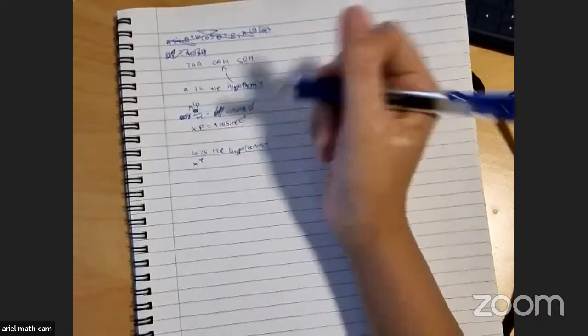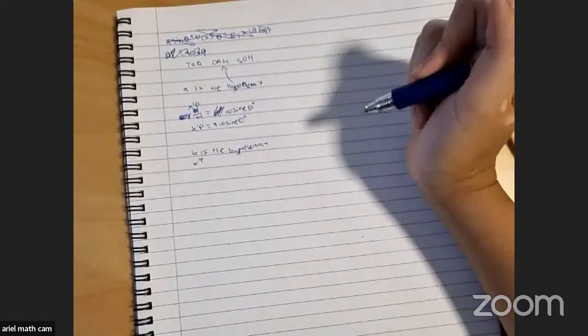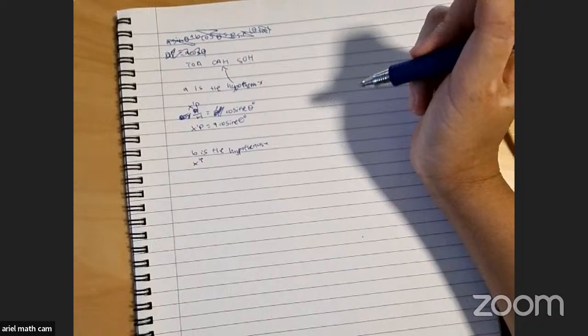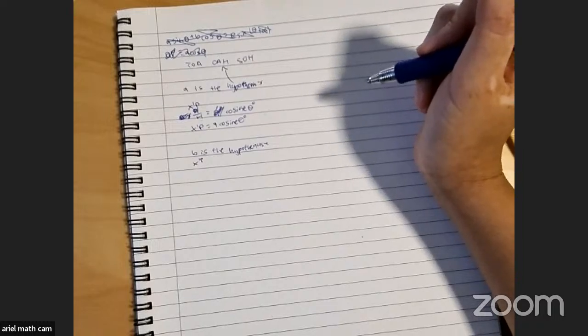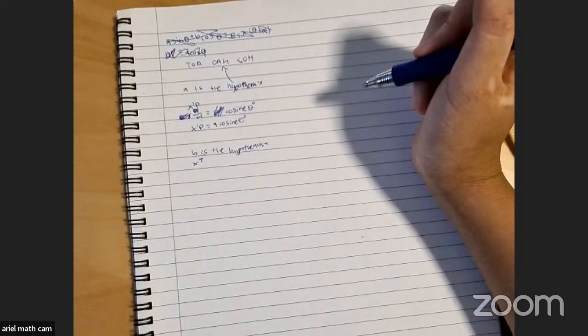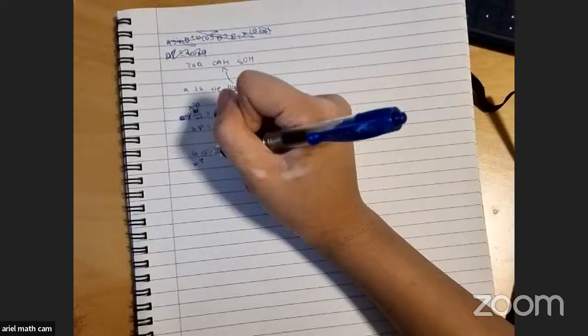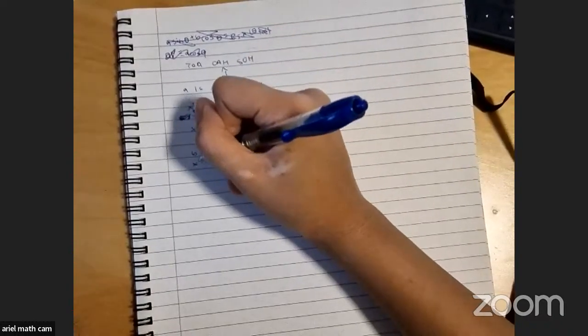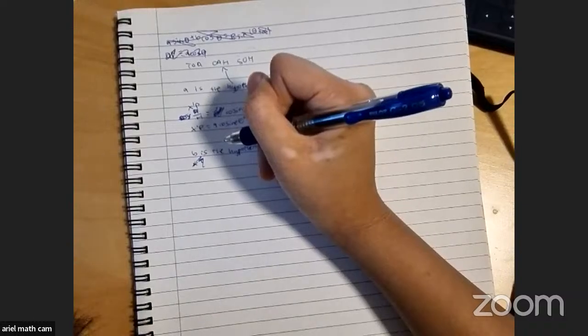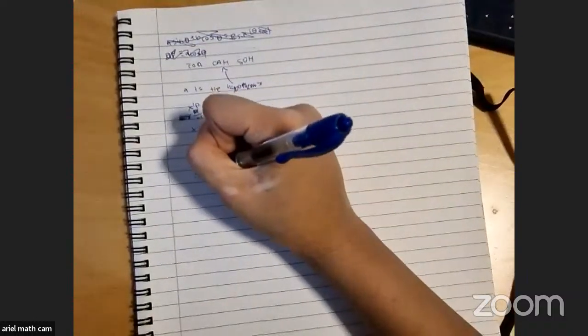Wait, is it the same? No, this is a bit different. Wait a minute. Sine is opposite. Think about it. Opposite over hypotenuse. So it's sine, right? Yeah, obviously. Sine is. Wait, what do you say at x? Something x prime.